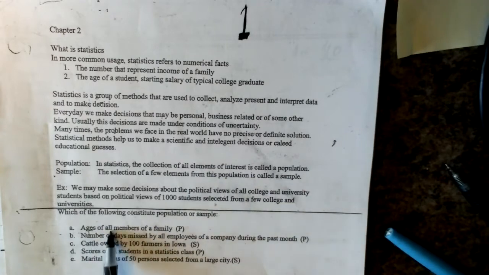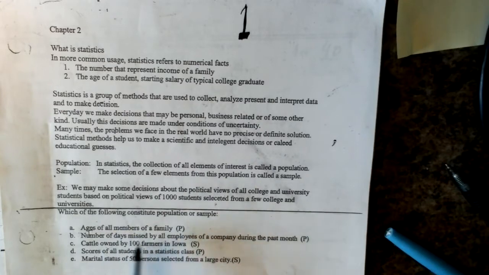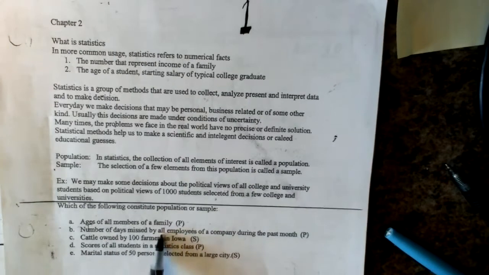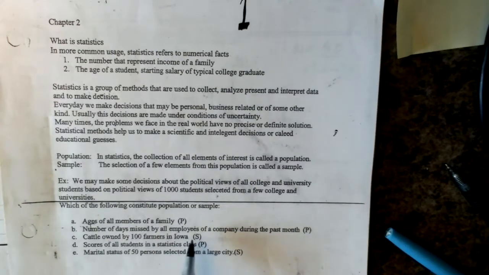Like the age of all members of the family, all members, population. The number of days missed by all employees of the company. See, this word all is a good indication that this is a population. Cattle owned by 100 farmers in Iowa. You understand that in Iowa, obviously there are more than 100 farmers. There might be thousands of farmers, but we are just selecting 100 of them. So that would be an indication of a sample.